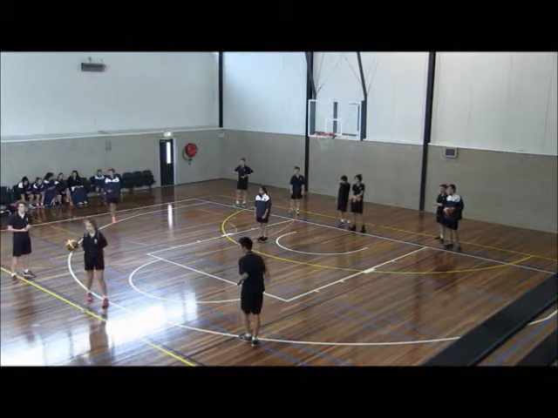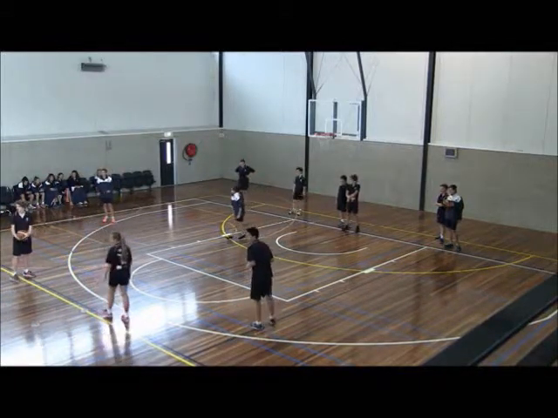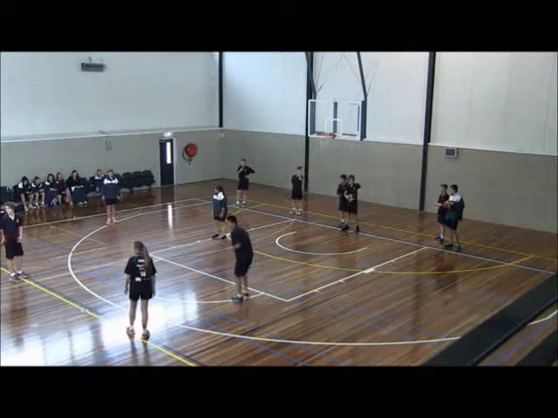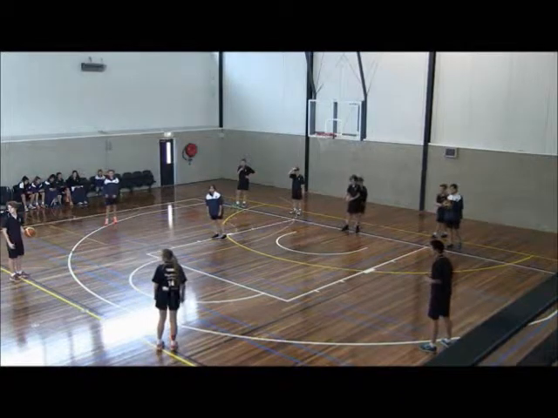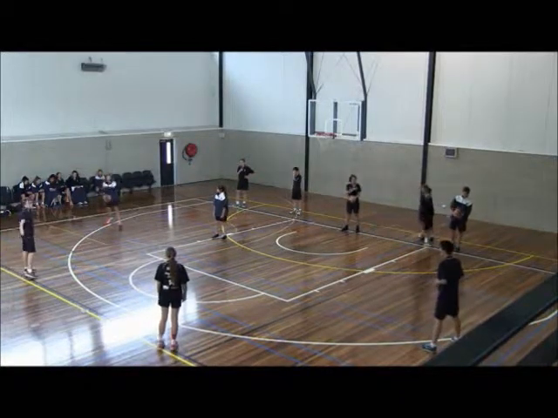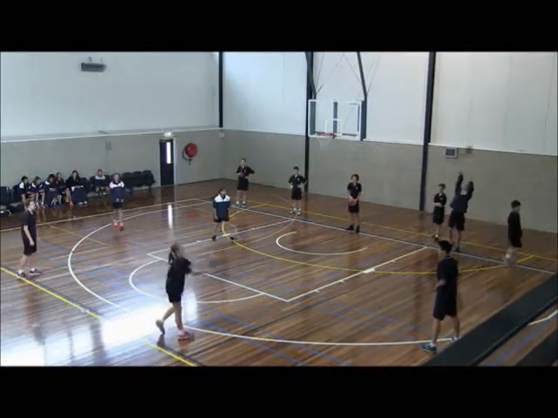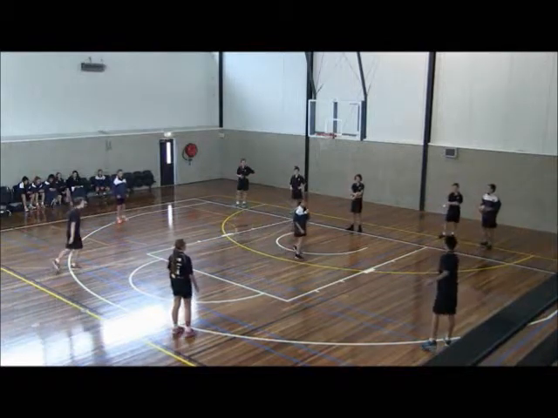You can see there's no one in the 2 lane on the right hand side of the floor, so someone has obviously screwed up where they're meant to be going. There he is. So now he's realised he should be over in the 2 spot. So now the 1 has it, they kick it to the 3, they kick it to the 4, he kicks it to the 2, and now we pass the ball inside to the 5.